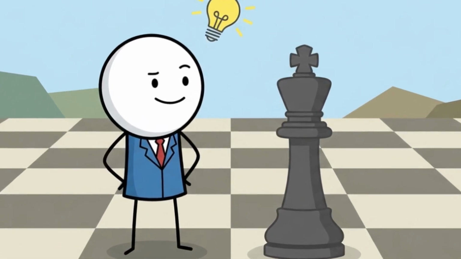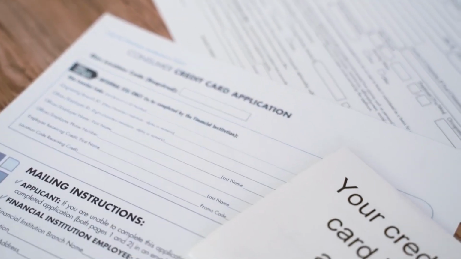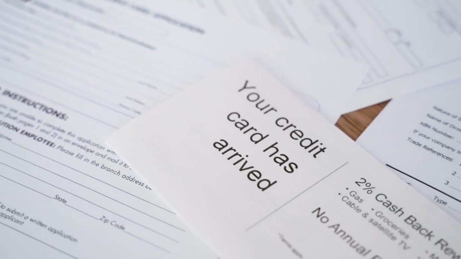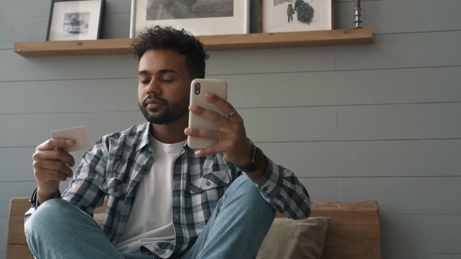A payment problem is usually caused by a correctable issue with information, verification, or processing status. Start with the account details you can control before moving to support.